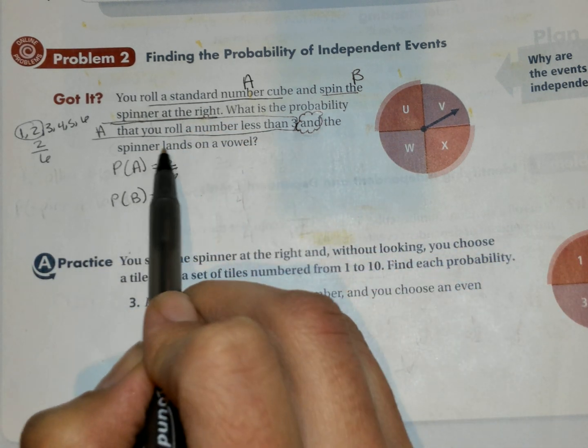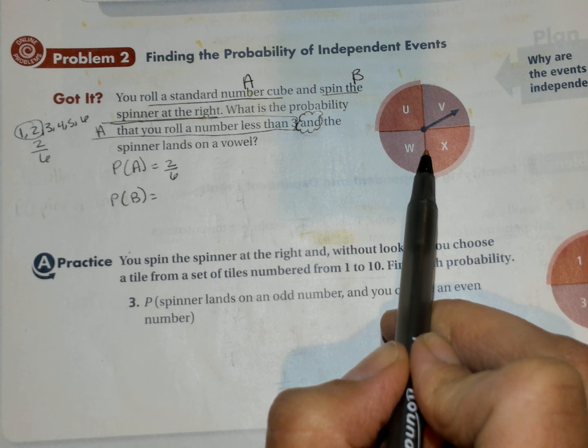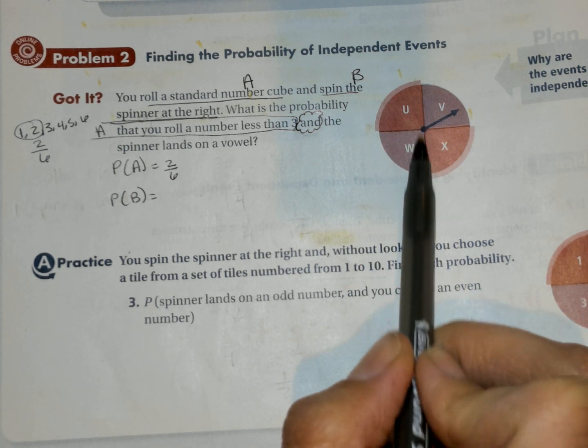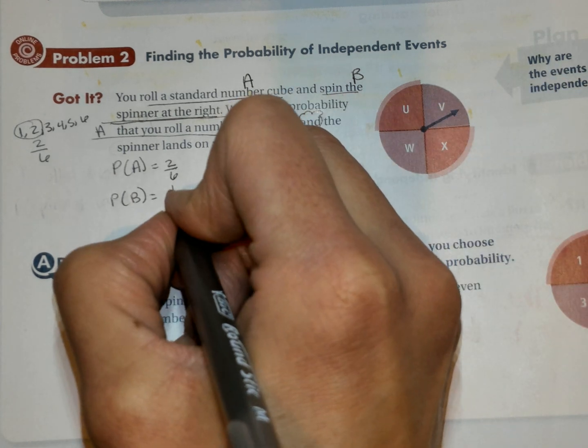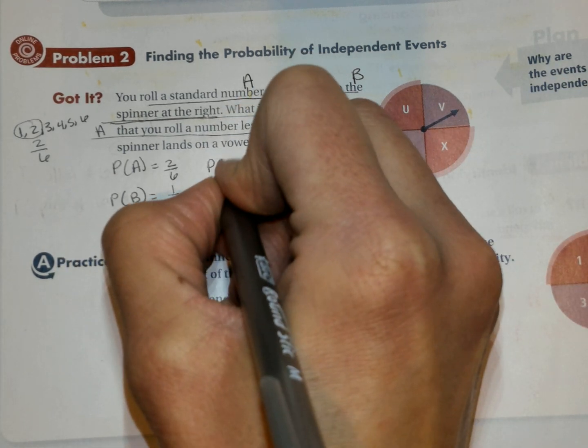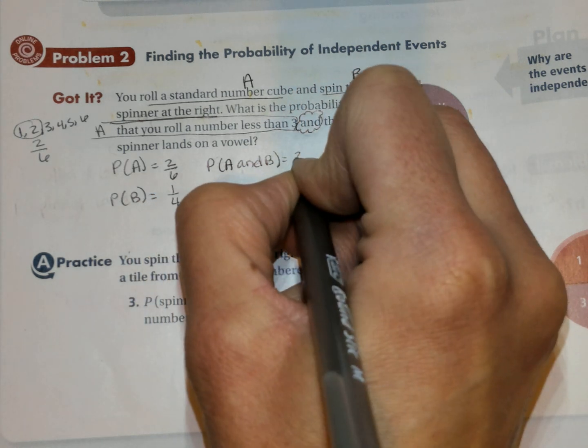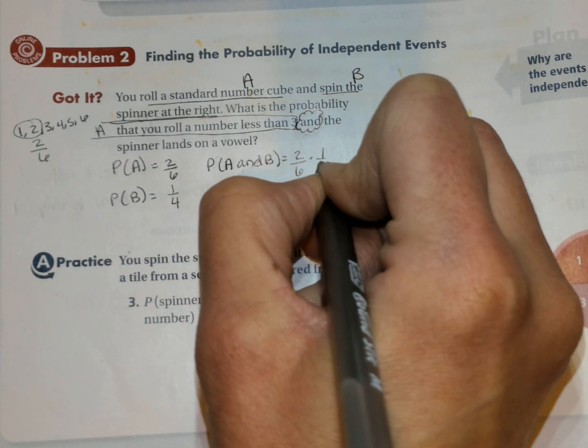Okay, probability of B is the spinner lands on a vowel. So I have to look at this little spinner and see how many vowels are there. There's V, X, W, and U. So there is only 1 out of 4. And then probability of A and B would be 2/6 times 1/4.